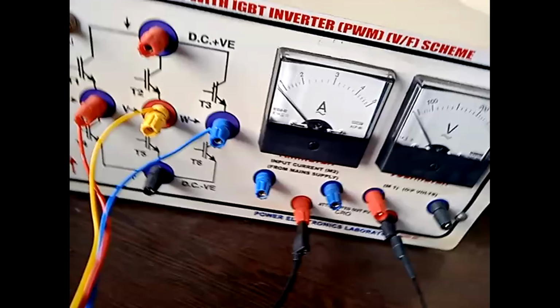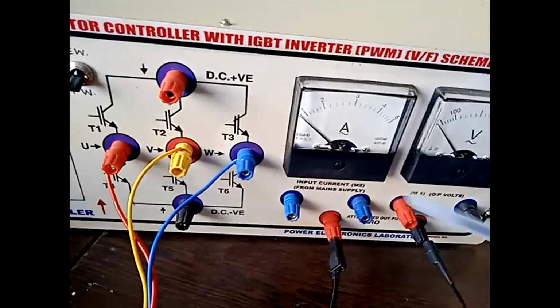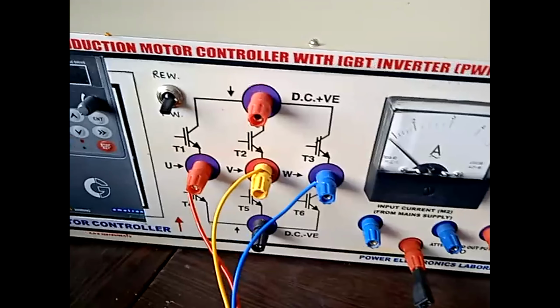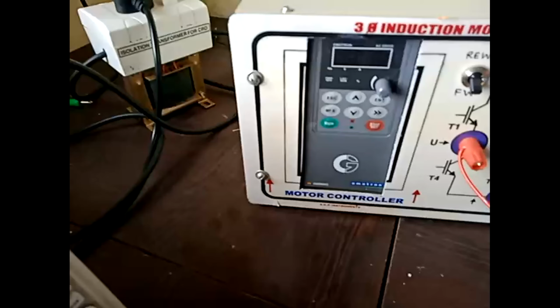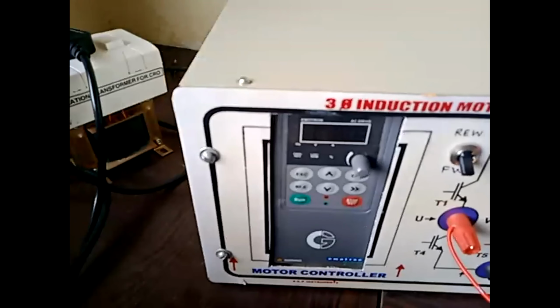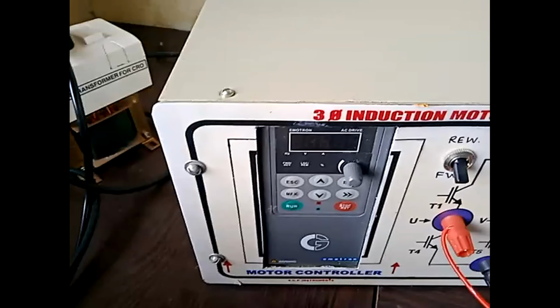We can note down the voltage and current readings using the voltmeter and ammeter provided on the kit. And this is the display, from which we can take the readings of frequency, voltage, current, and so on. On the supply side, we have taken one isolation transformer for DSO purpose.